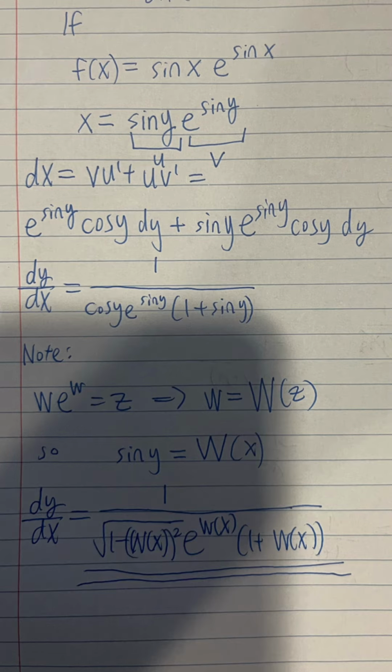Then we can substitute in sine y for w of x, and cosine of y equals the square root of 1 minus w of x squared, because of the properties of sine and cosine. The final answer becomes 1 over the square root of 1 minus Lambert W function of x squared times e to the Lambert W function of x times the quantity 1 plus Lambert W function of x.